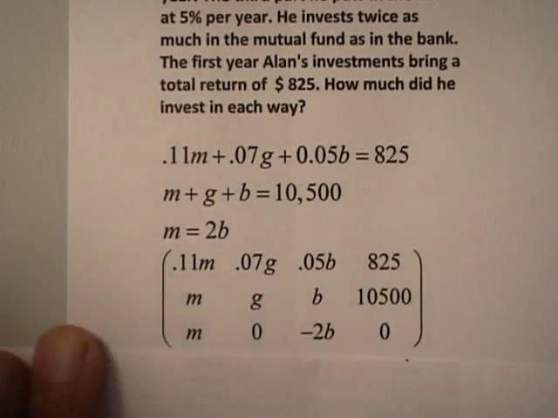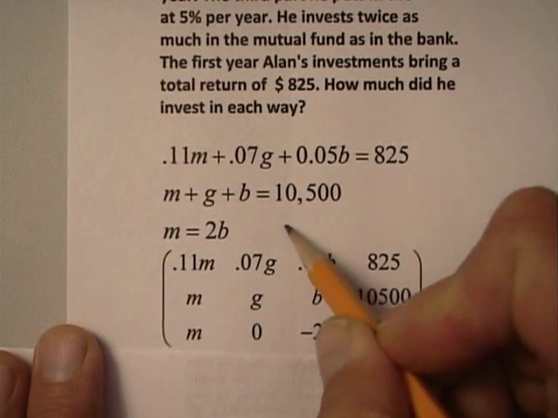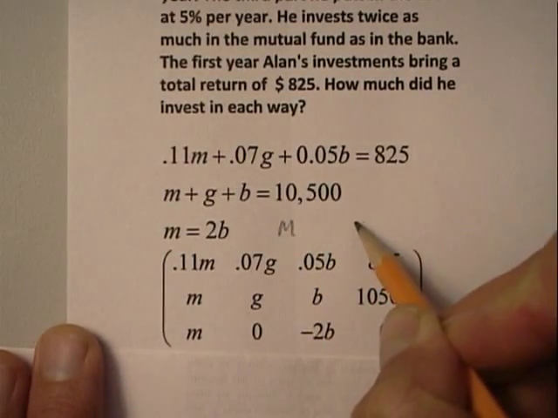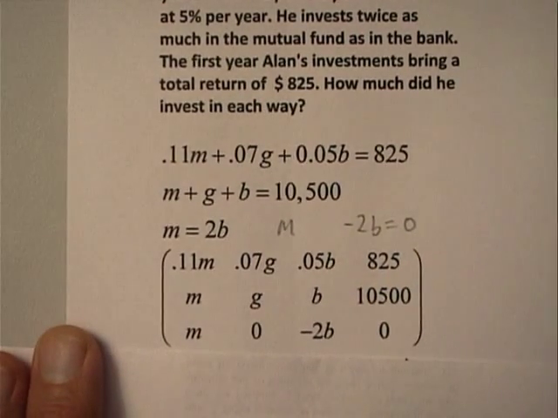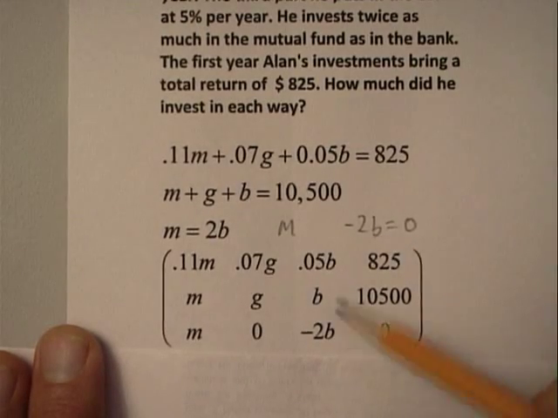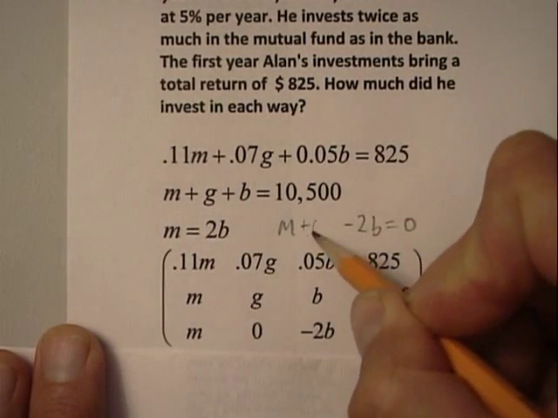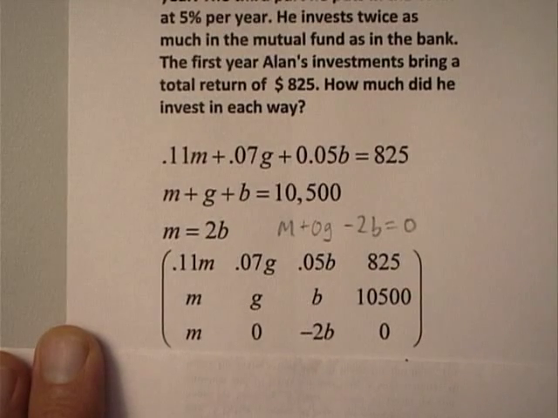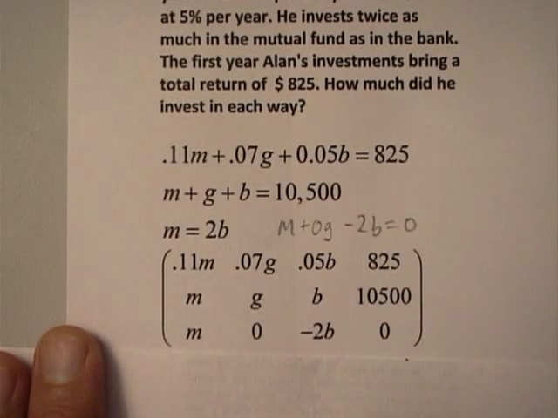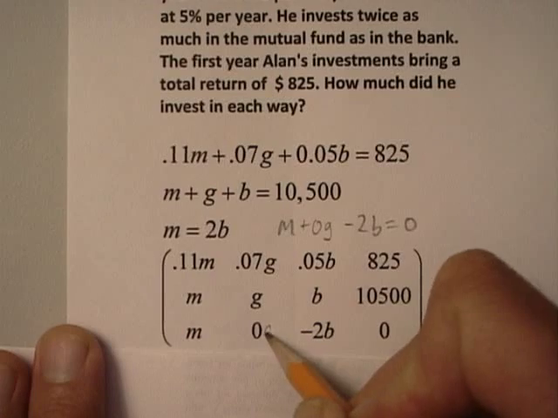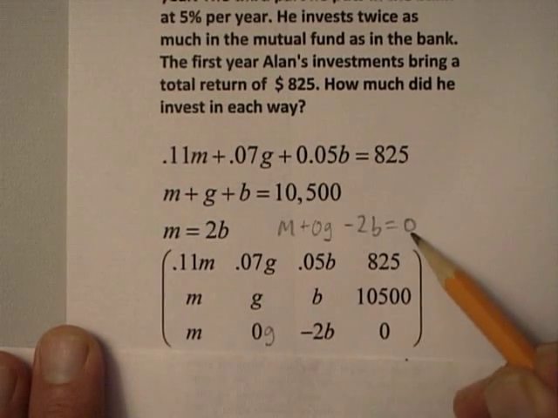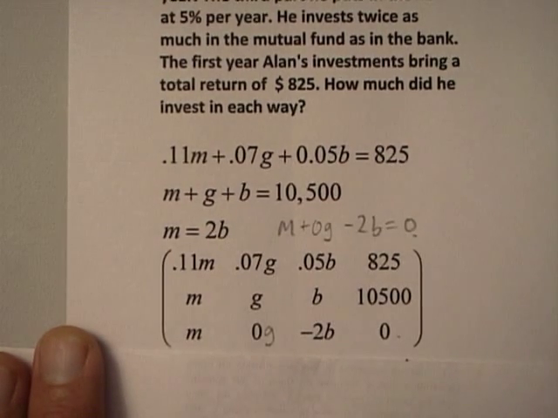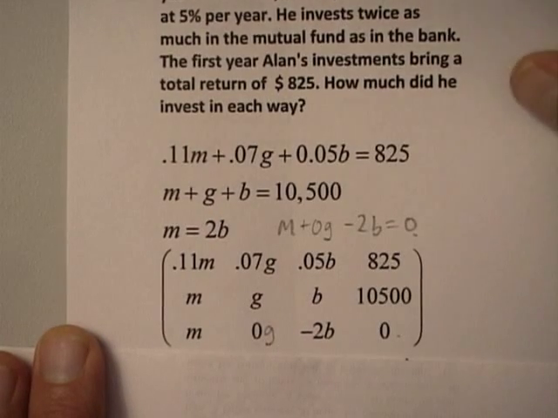So what happened there? The answer is, I brought the 2B to the other side, and it became minus 2B. And I thought of 0 coming from 0 times G. So actually there is a G in here. Let's put it in. It's 0 times G, or just 0, right? And do you notice this 0 is this one right here? All right, that's kind of a pseudo-matrix, if you will.